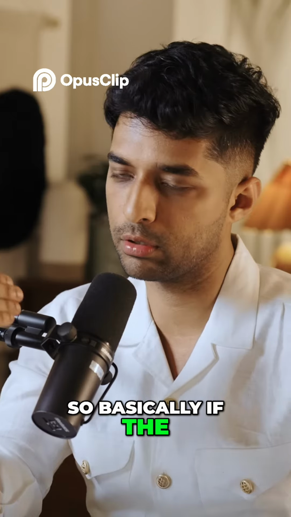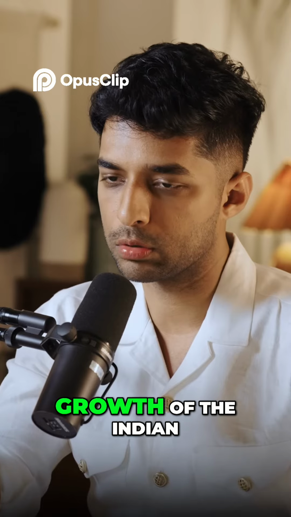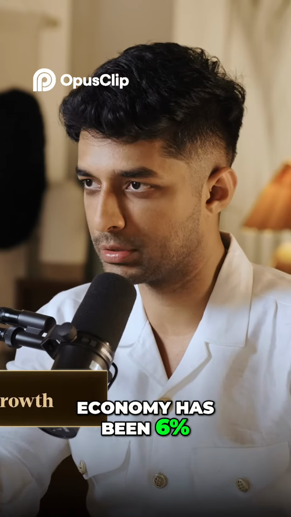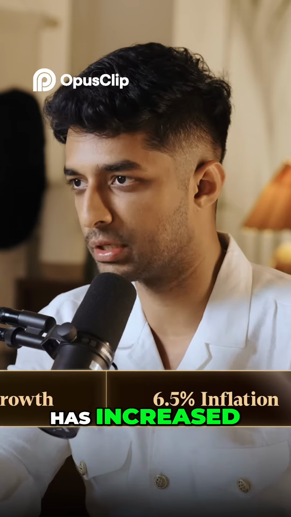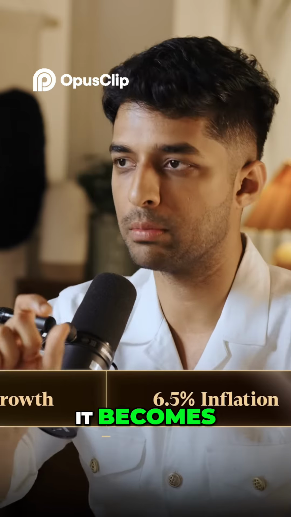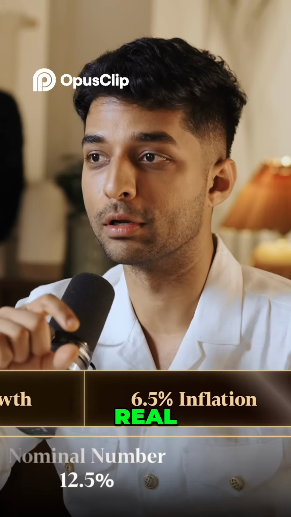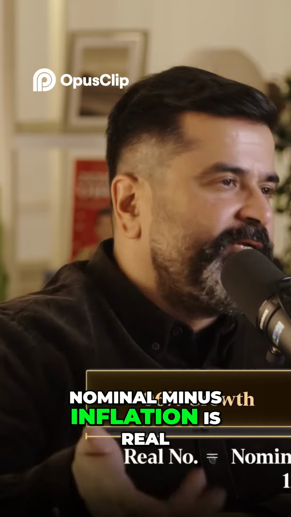So basically, if the growth of the Indian economy has been 6%, you need to add inflation on top of it because the relative price has increased. And when you add up those two things, it becomes 12. What is that called? Nominal. That is called nominal. Nominal minus inflation is real.